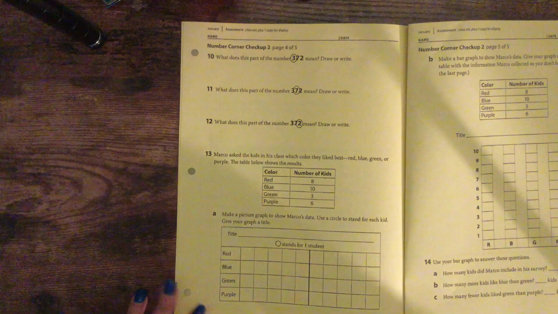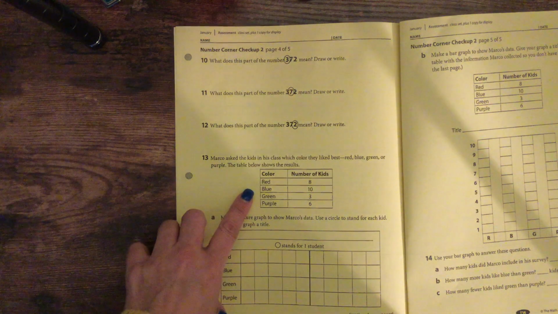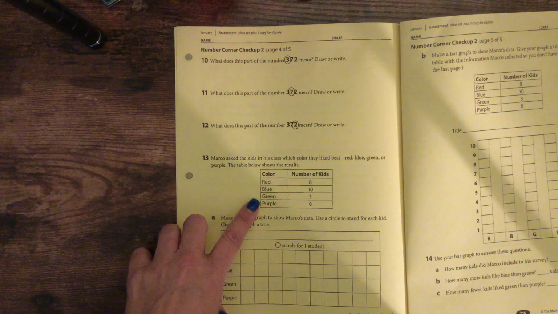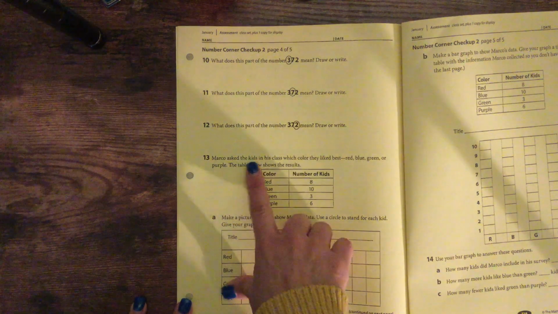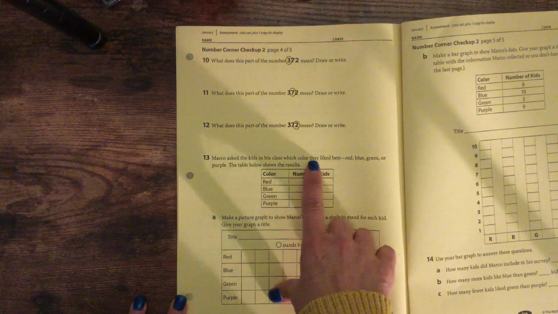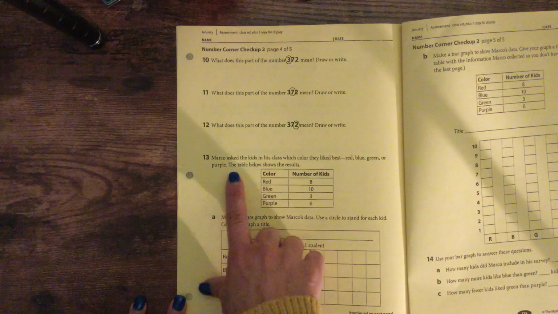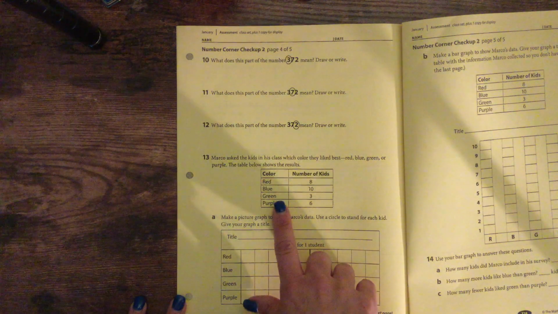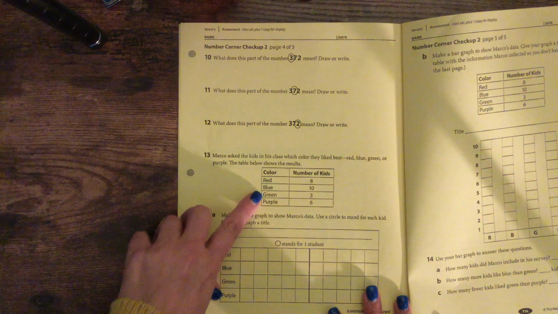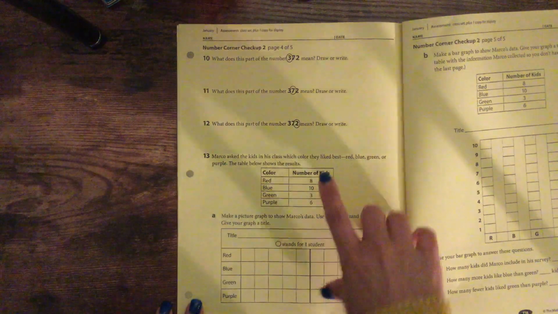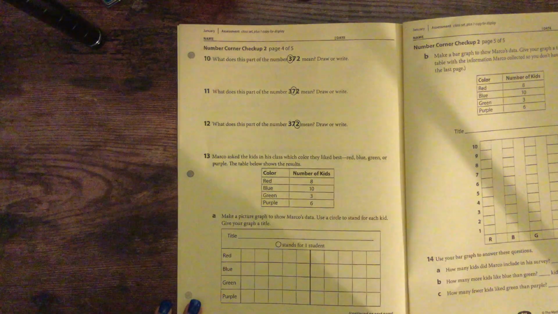All right, if we look at question number 13, we are going to use this table that Marco created after he surveyed his classmates. Question number 13 says, Marco asked the kids in his class which color they liked best, red, blue, green, or purple. The table below shows the results. So the table has the colors listed, red, blue, green, purple, and these are the number of kids that chose each color, 8, 10, 3, 6.